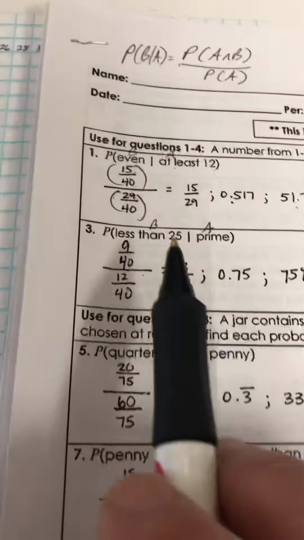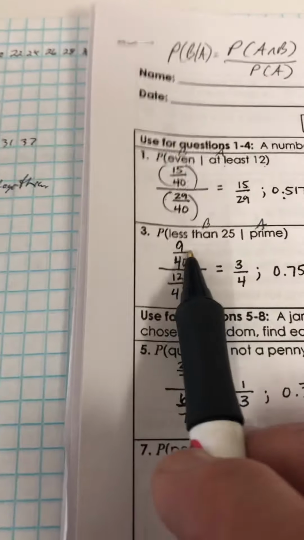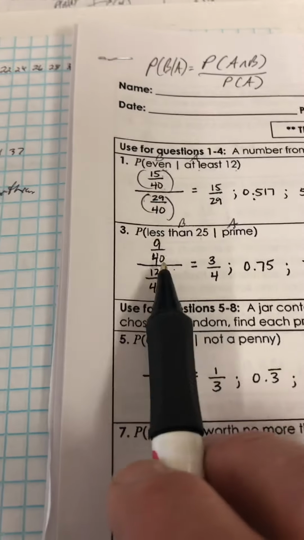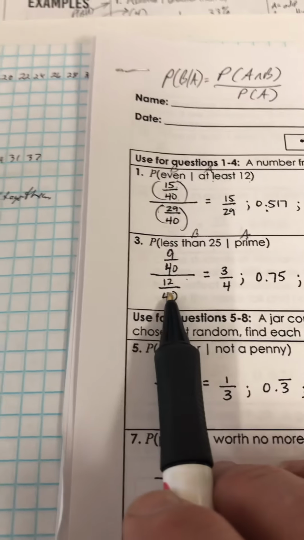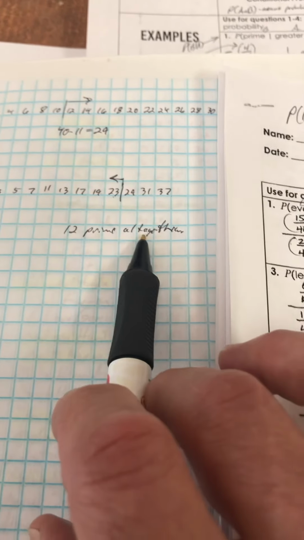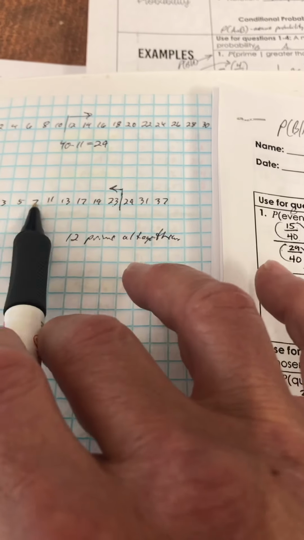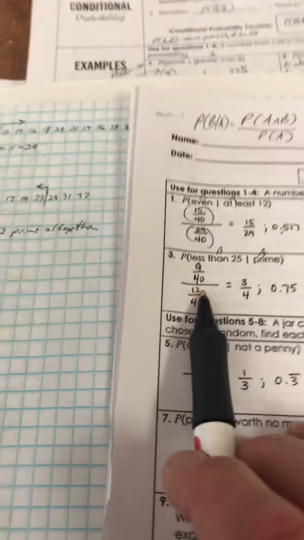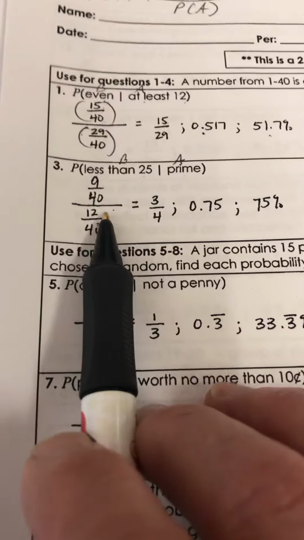So the ones that are less than 25 and prime, we have 1, 2, 3, 4, 5, 6, 7, 8, 9 of them. That's where that 9 out of 40 comes from, okay? That's the intersection of A and B. Divided by just my A, which is the prime numbers. Okay, there are 12 primes altogether. That has already occurred. So 1, 2, 3, 4, 5, 6, 7, 8, 9, 10, 11, 12. 12 altogether in 1 through 40. And that will give me the 12 over 40.